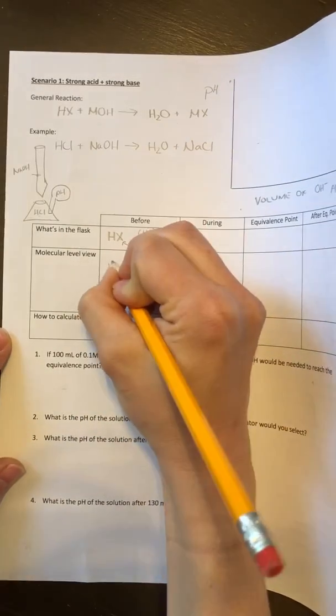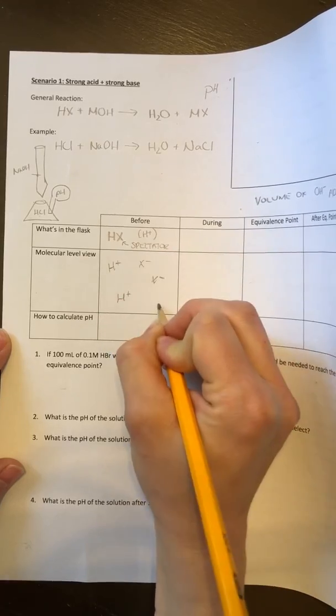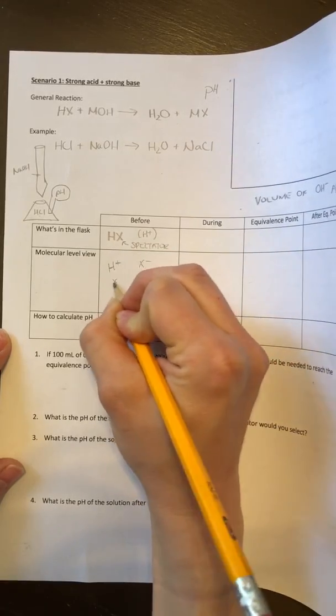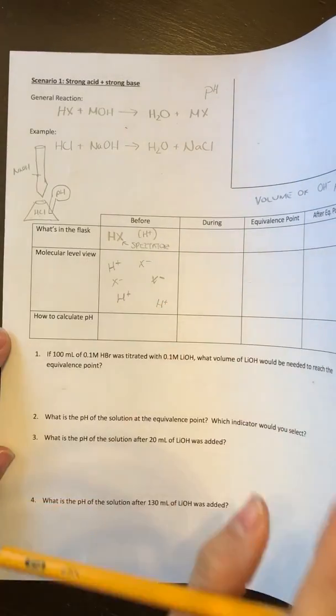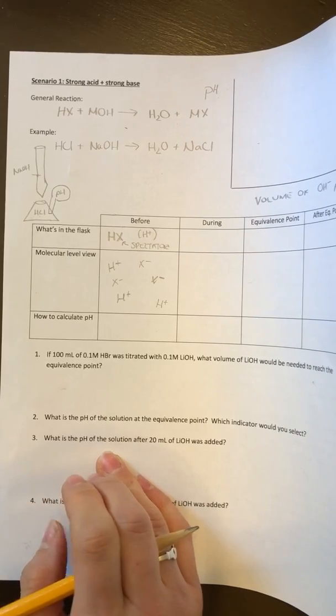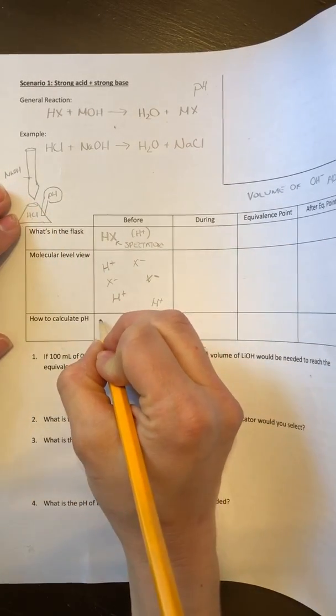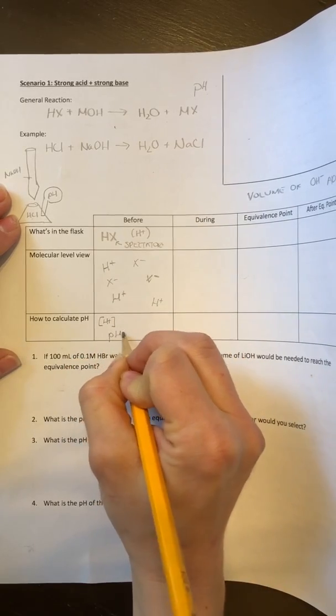So at the molecular level, every single molecule is broken up into its ions. And of course, there's water in there as well. There's going to be water throughout here. But it's mostly that strong acid. So how to calculate the pH? We can get the molarity of the hydrogen straight from that strong acid and just take the negative log of that.